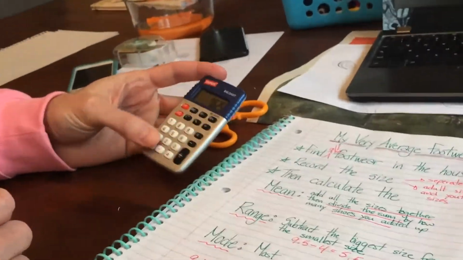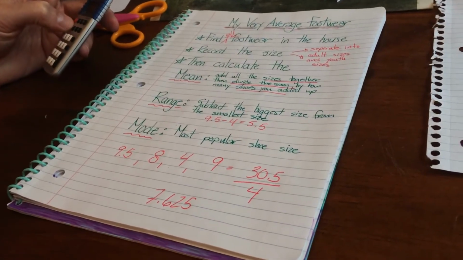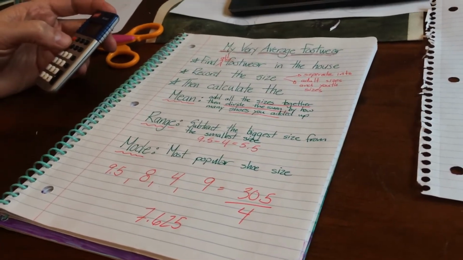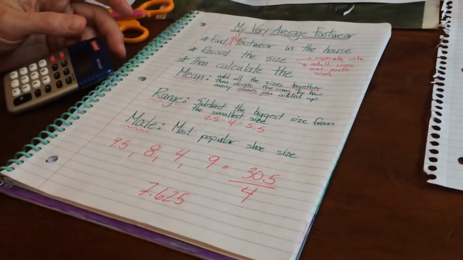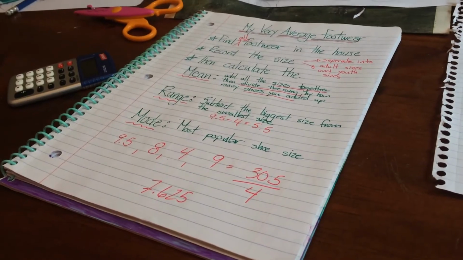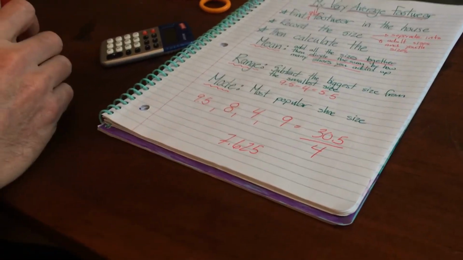Okay? So that's your work for the weekend. You can work on mean, range, and mode. What's the one we're missing? What's the average we're missing? Median. Median would be dumb. You'd have all these numbers lined up and then find the one in the middle. It's not going to help us today. But if you want, you can do the median.